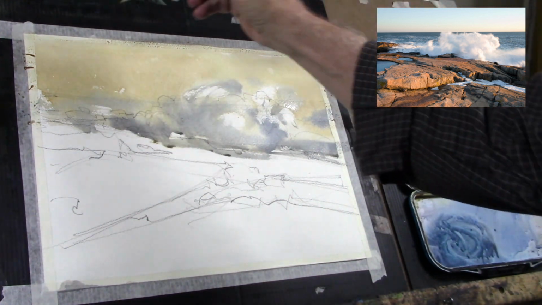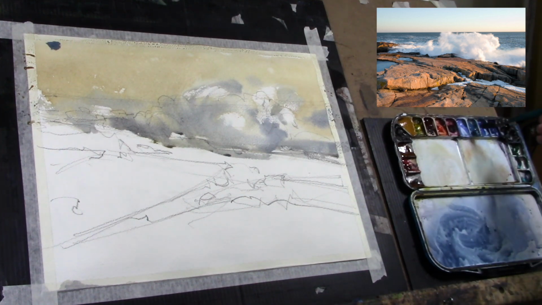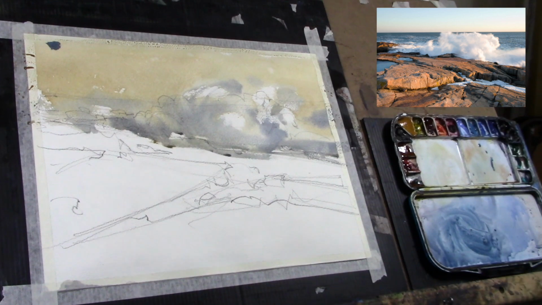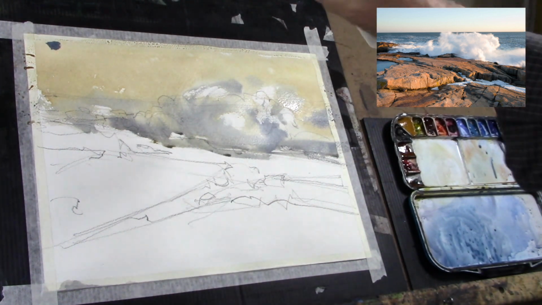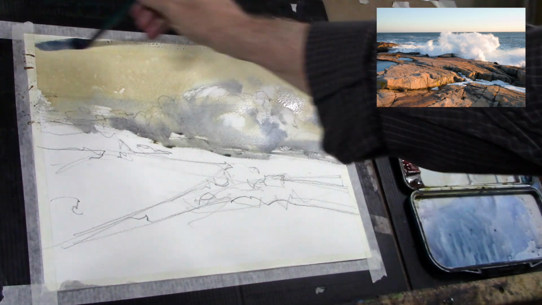A little too dark. A little more water. This is about the color of the sea. Yeah, so I need to make it just a little lighter, a little paler. Use a little cerulean. Keep it wet. And let's do that.